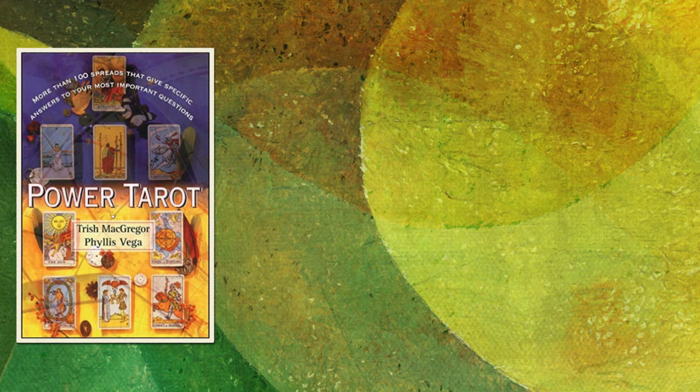First and foremost, this is an awesome book. Power Tarot. I cannot recommend this book enough. As it says on the cover, it's got more than 100 spreads that give specific answers to your most important questions. Now, this book is like a repository of spreads. It's got 1 card spreads, 2 card spreads, 3 card spreads, 4 card spreads, and so on and so forth.